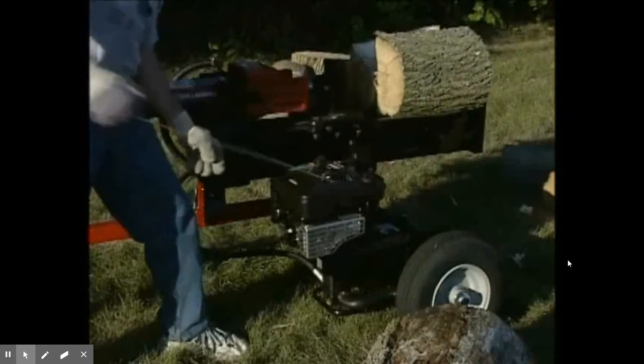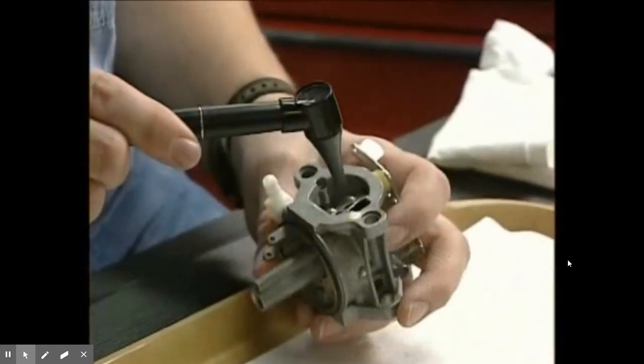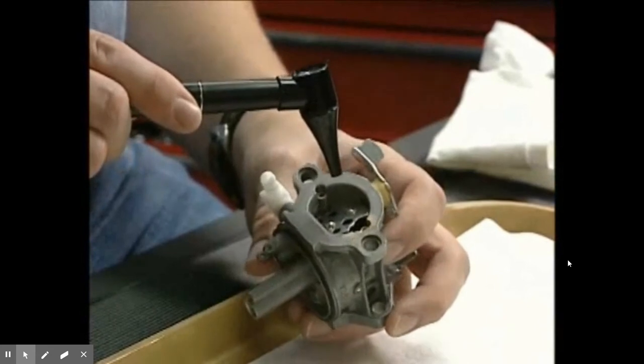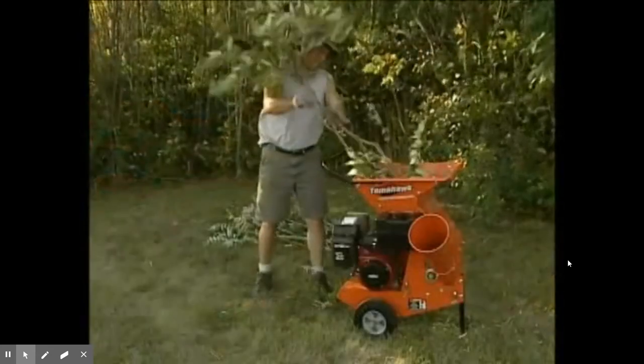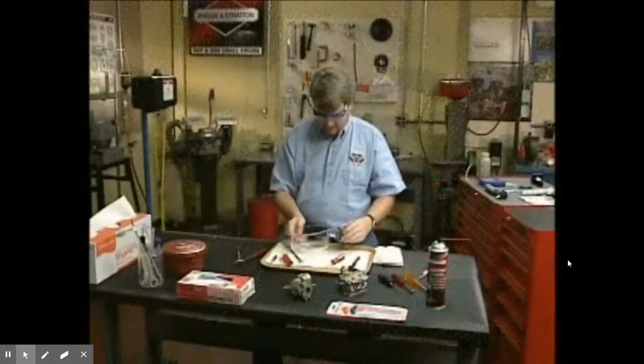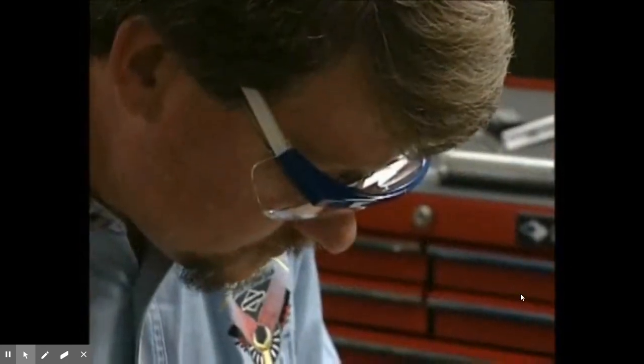Diagnosing and repairing carburation-related problems requires more than having the right tools. It's a clear understanding of what the symptoms are and what is supposed to happen when the equipment runs properly. Use a systematic approach of working through the symptom, and you will be successful every time.